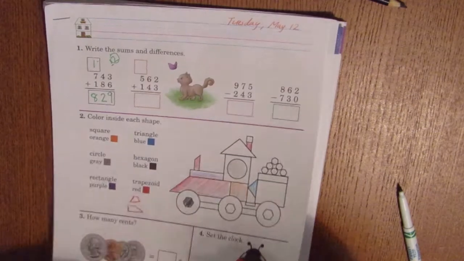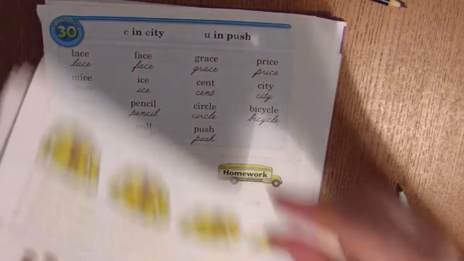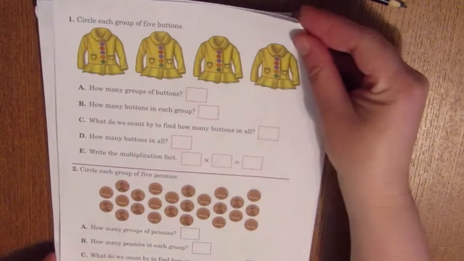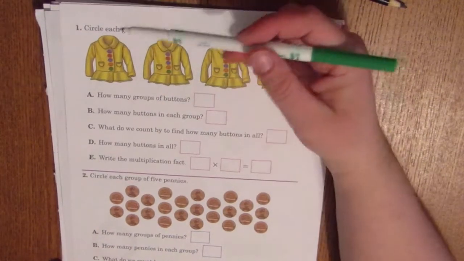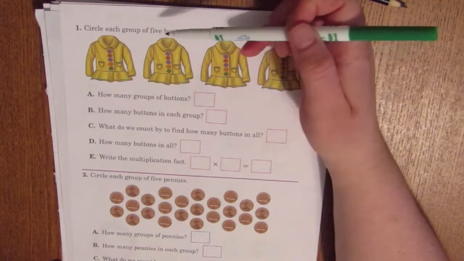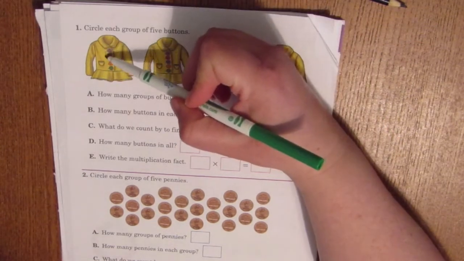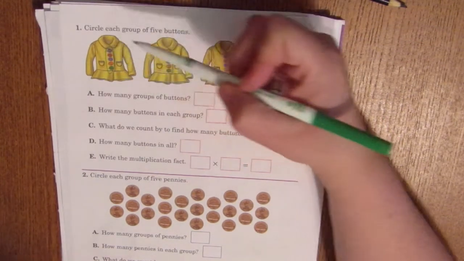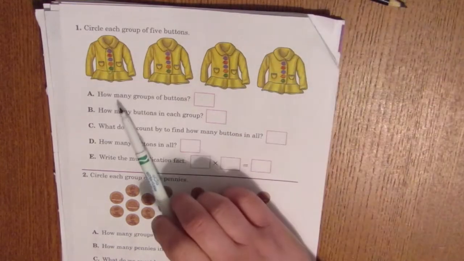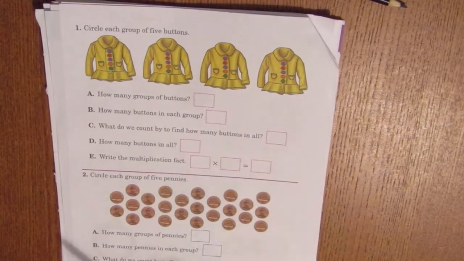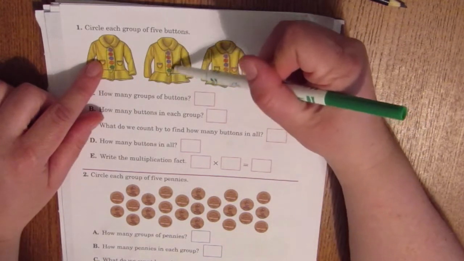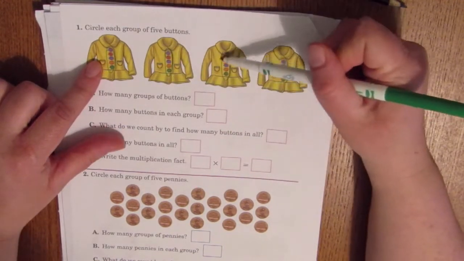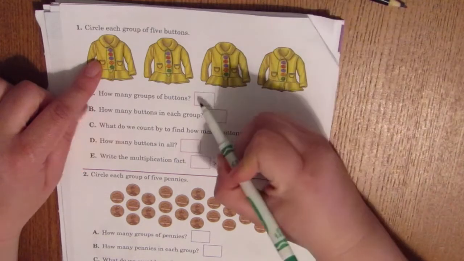On the back side of this paper, we had another Khan Academy video. We need to follow the directions. It says circle each group of 5 buttons. They want you to circle them for all of them, and then say A, how many groups of buttons? I circled 1, 2, 3, 4.